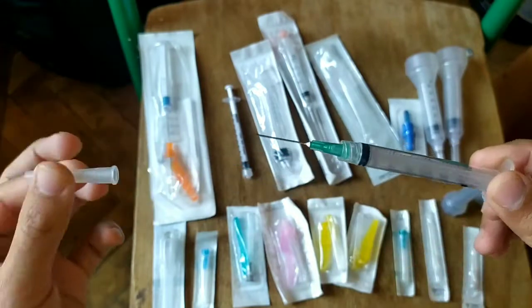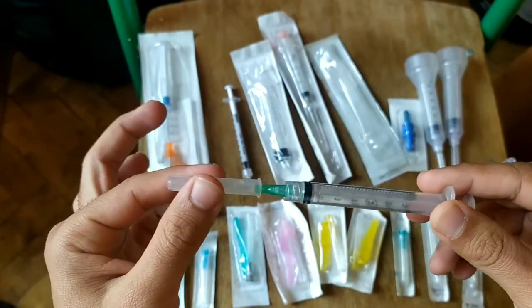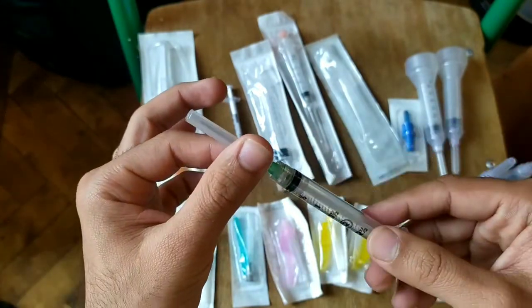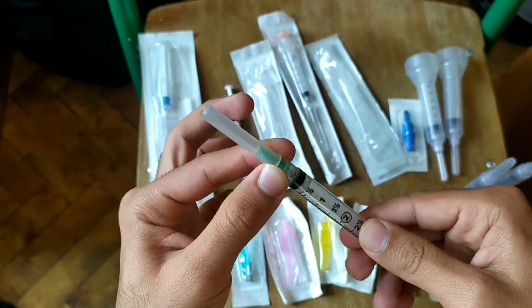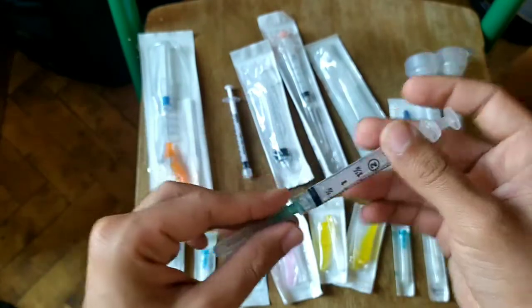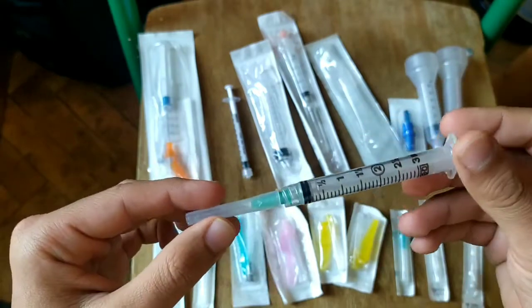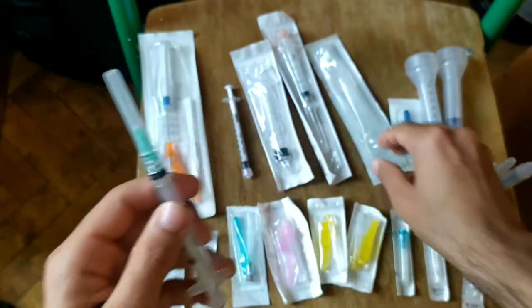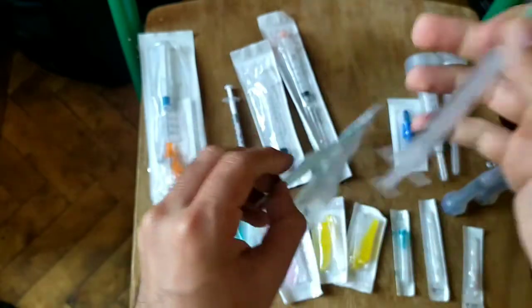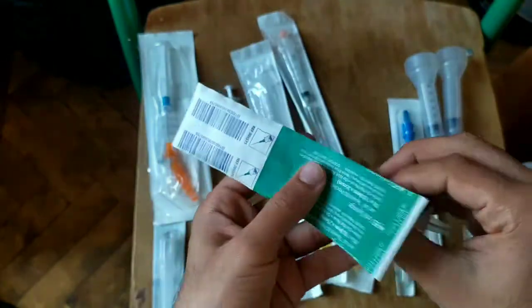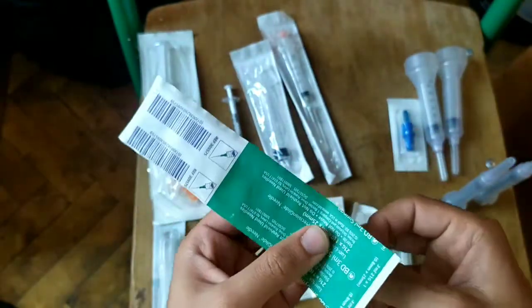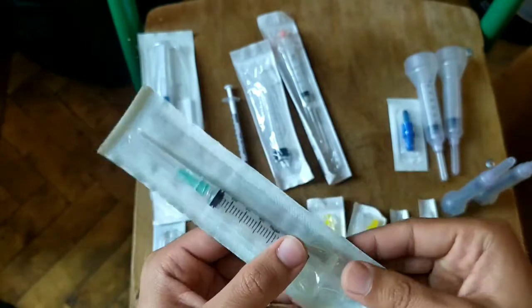So it is a standard needle for the purpose of intramuscular infusion, and subcutaneous infusion can also be given in the absence of small needles, and IV infusion as well. So based on our requirement we choose what needle and what syringe we need.